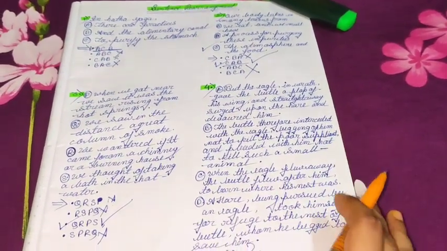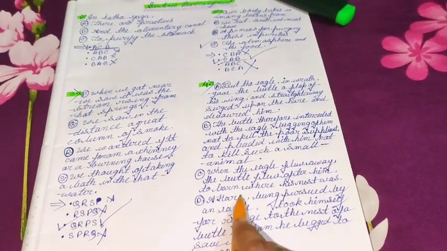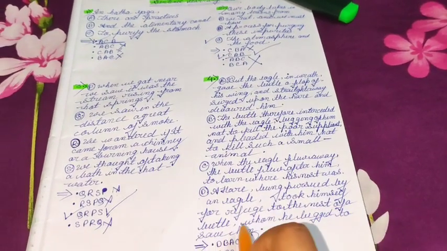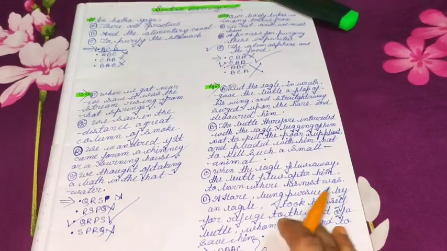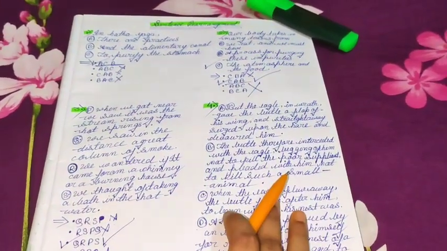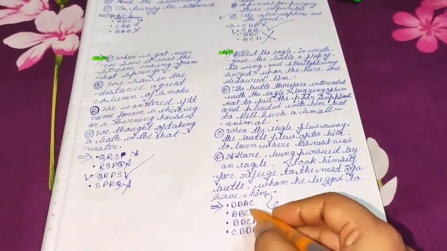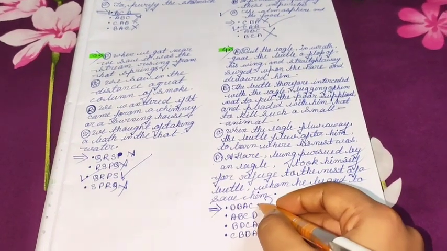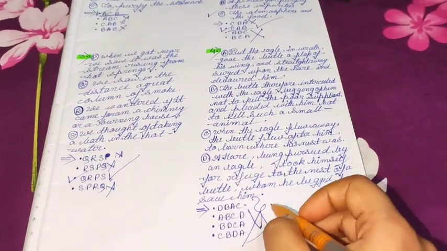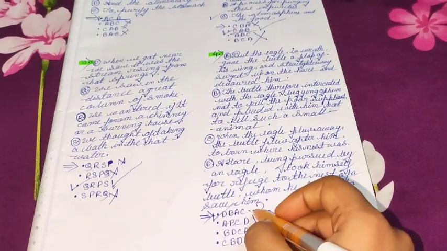If I select D option, then it will come at first, because a hare being pursued by an eagle took him for refuge to the nest of a beetle, whom he begged to save him. So here a hare, because at first you need to bring the main protagonist, then the story will go on. So D will be the correct answer at first. So which option is giving you D? This option is giving you D only. Another option is not giving you. So they all will be the wrong answer, and you should eliminate them all. And D, B, A, C will be the correct answer here.